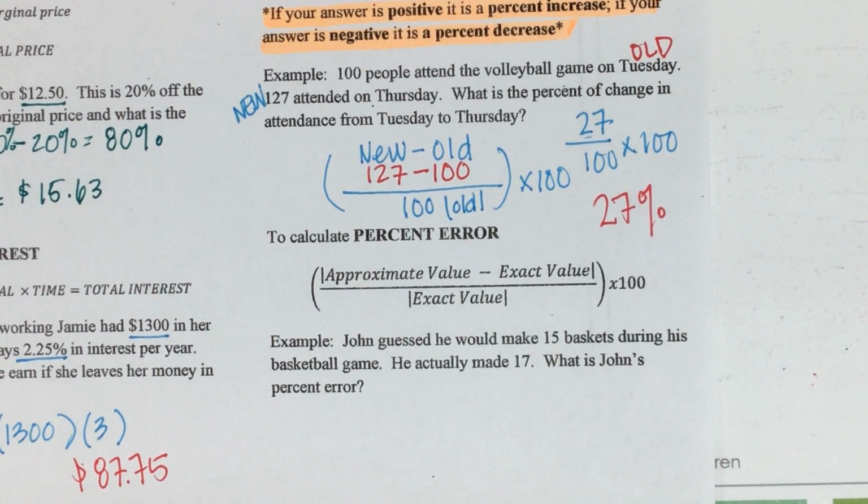Dissect the word problem too. What's my approximate value? 15.